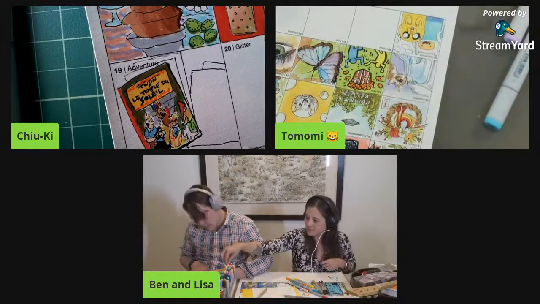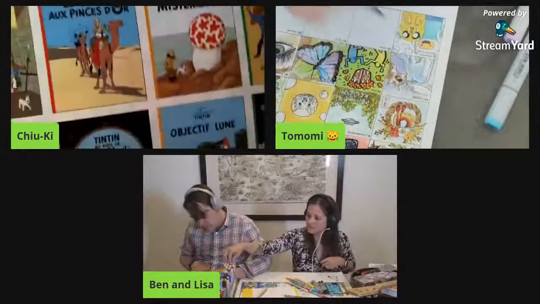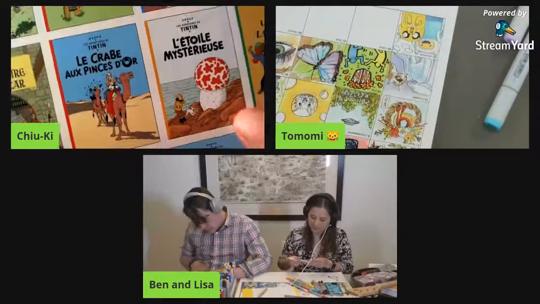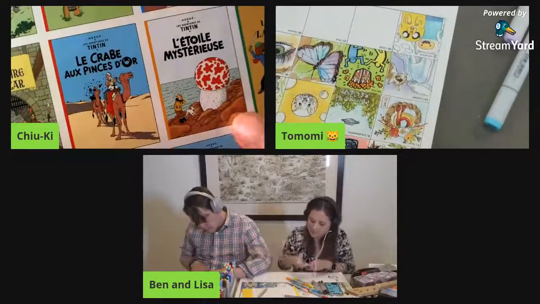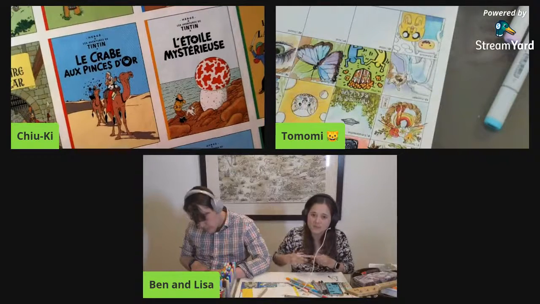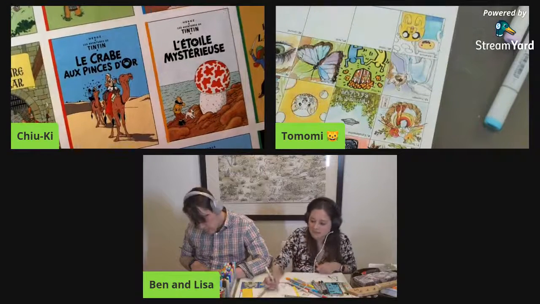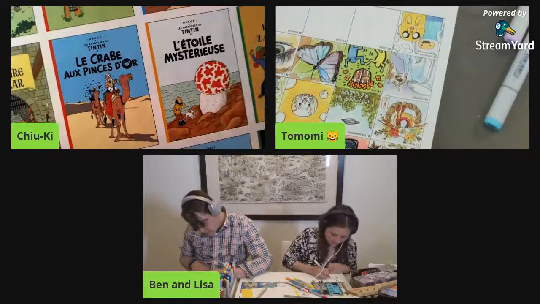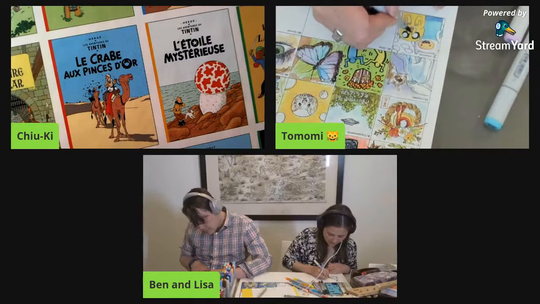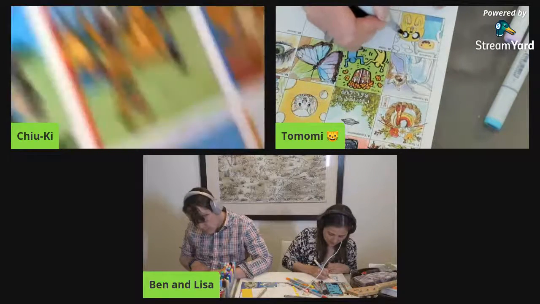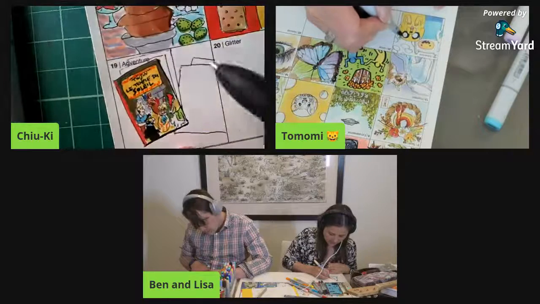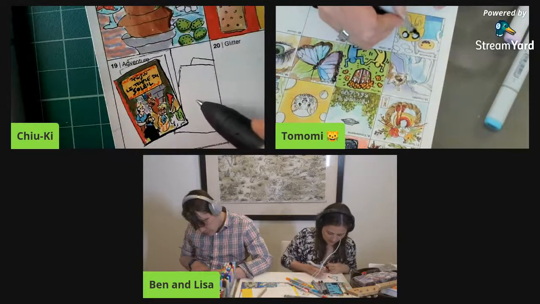So I think I'm going to go for this one, the mushroom one. I feel like it's fun to draw. Wow, not too many elements. Like poisonous. Yeah, it's the mystery star, la toile mystérieuse. So I'll go for that, because it's just this one very prominent element.